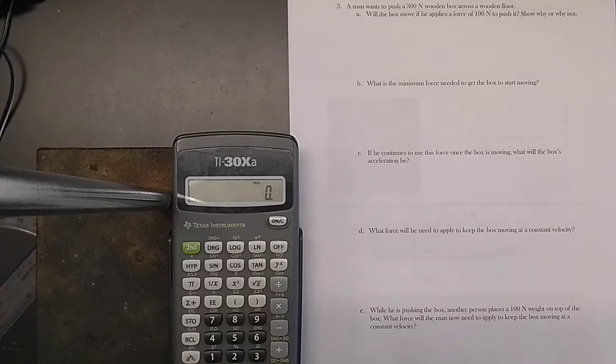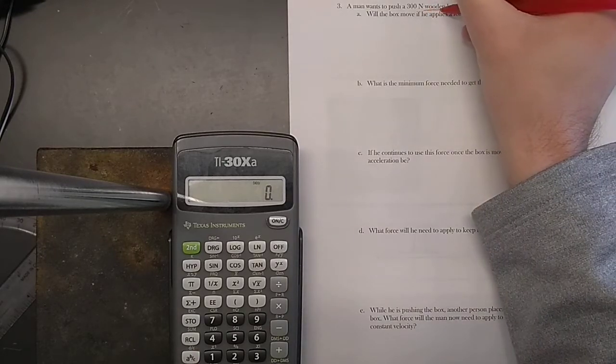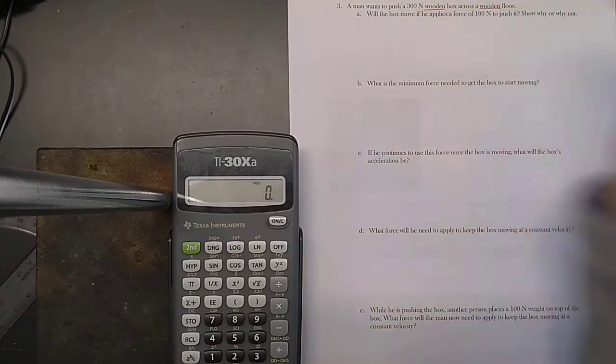Or questions like this. A man wants to push a 300 Newton wooden box across a wooden floor. Okay, notice already that they're telling us what type of materials we're dealing with. Will the box move if he applies a force of 100 newtons to push it? Show why or why not. Okay, so this is an interesting question. If he puts a 100 Newton force on it, it's a decent sized force, will the box move?